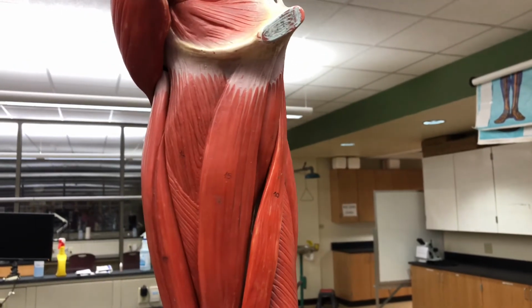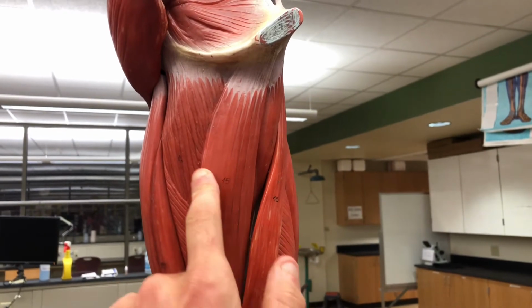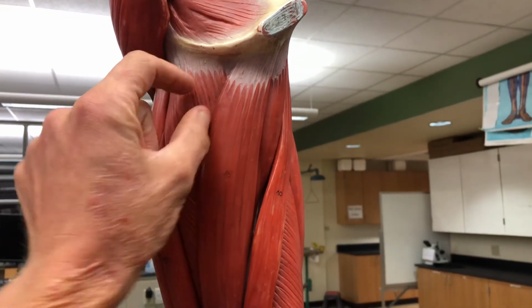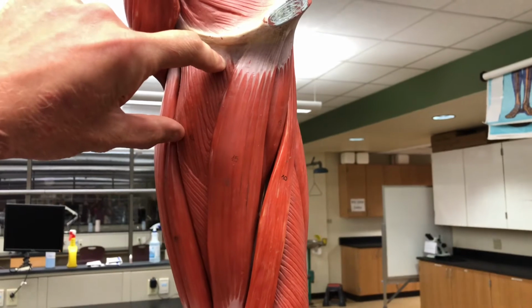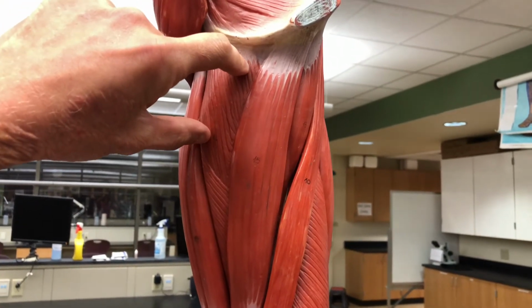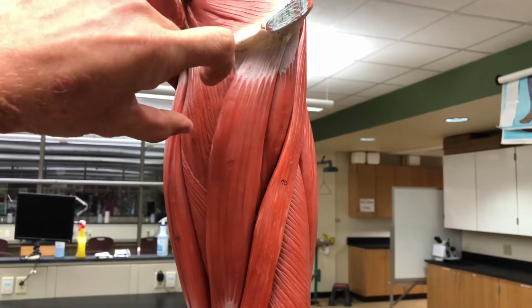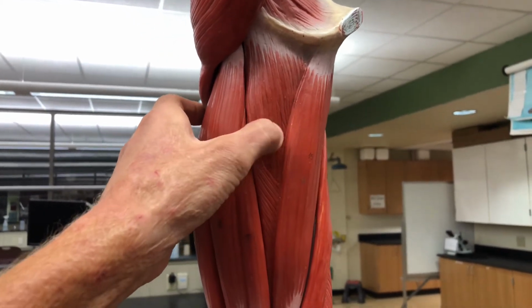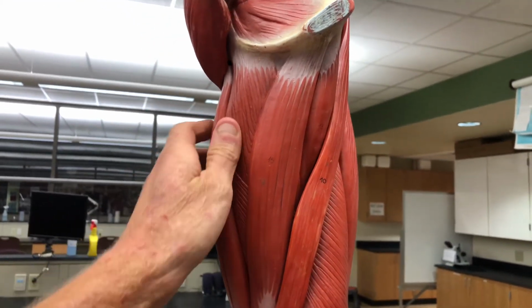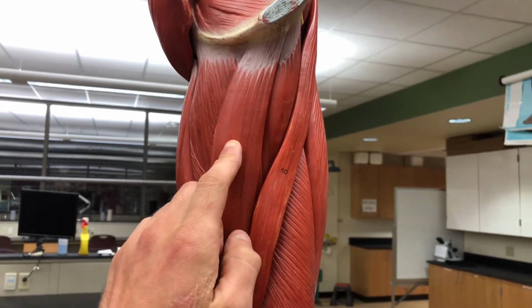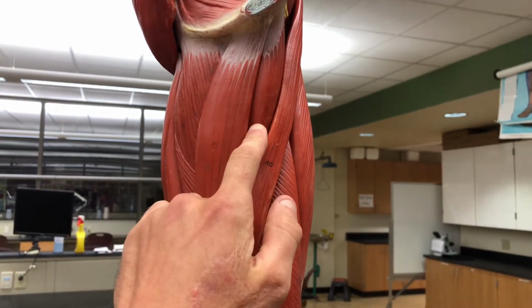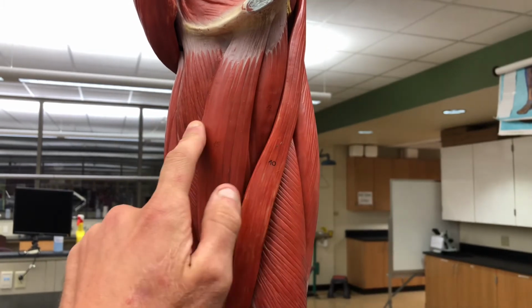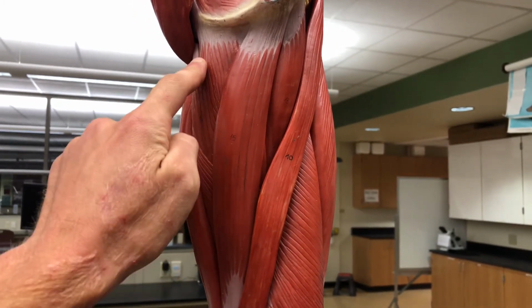Now if we move slightly posterior to gracilis, we'll find this more broad muscle through here. And this, ladies and gentlemen, is adductor magnus. It has more magnitude, more thickness, more broadness to this entire medial thigh muscle. So one more time all in a row. We have gracilis, we have adductor longus, and we have adductor magnus.